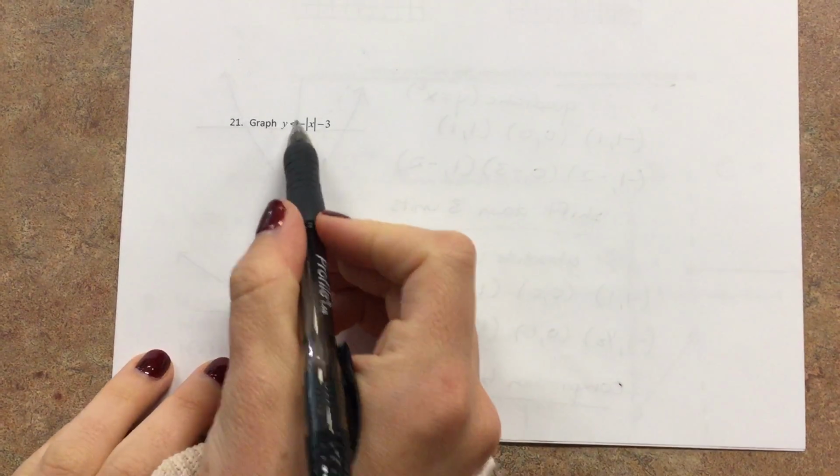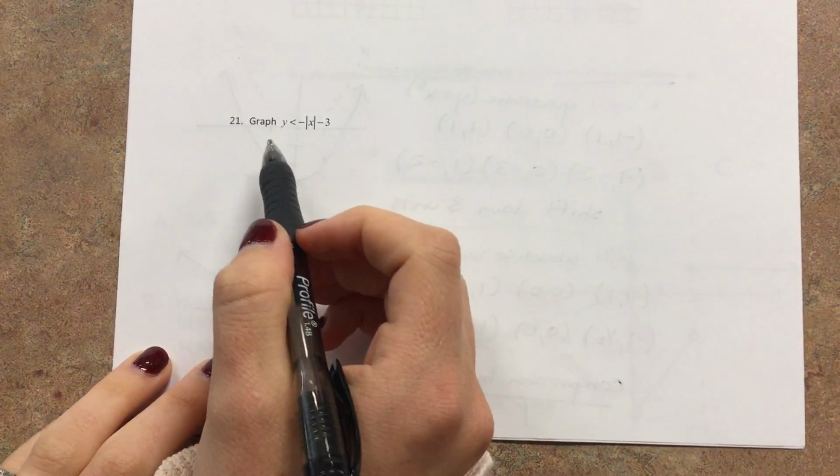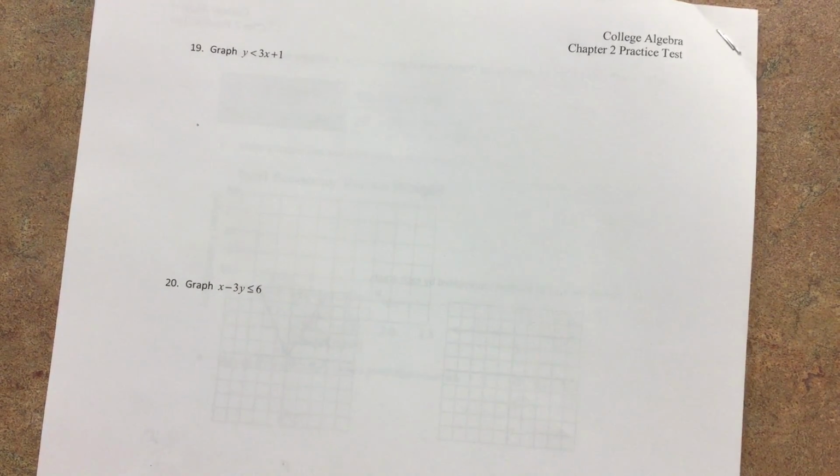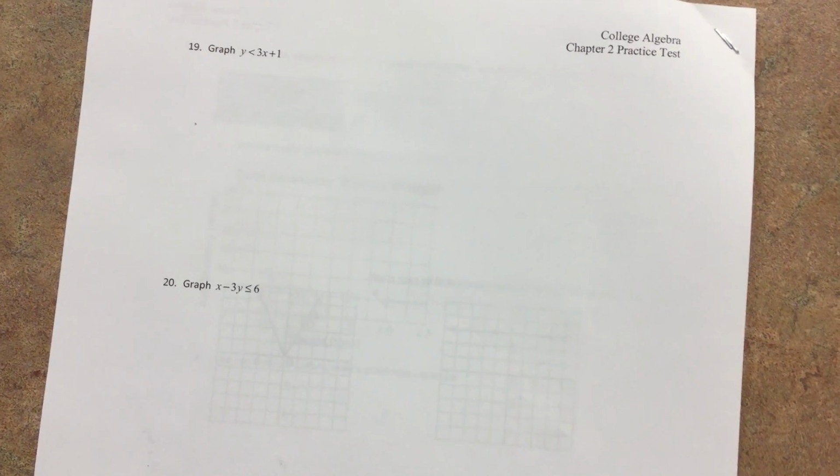Okay, these ones are inequalities. So that means there's going to be some sort of shading. So the whole back page, there should have been some shading going on. Anytime you have less than, greater than, less than or equal to, greater than or equal to, you will absolutely have some shading.